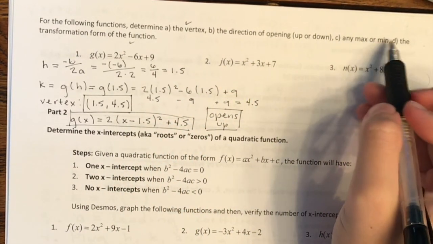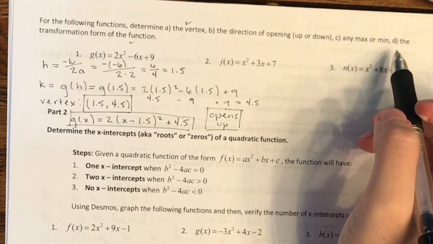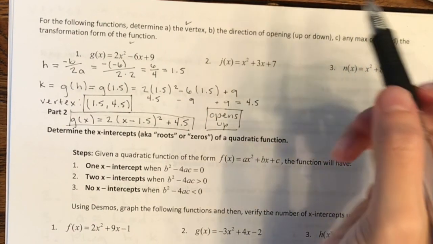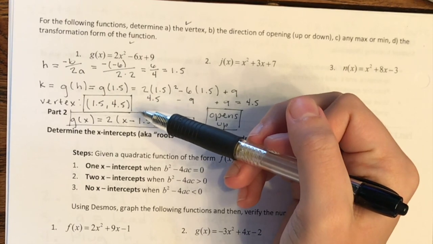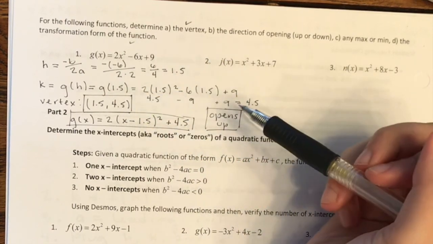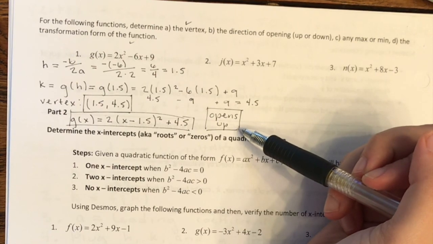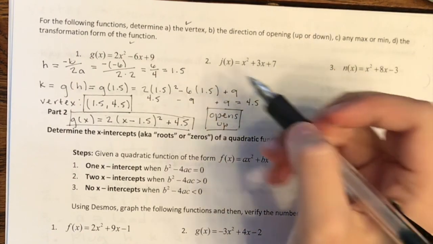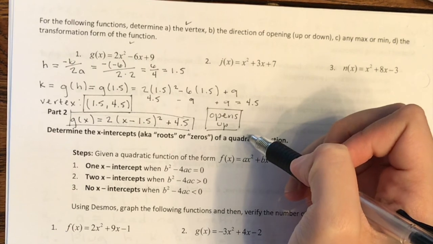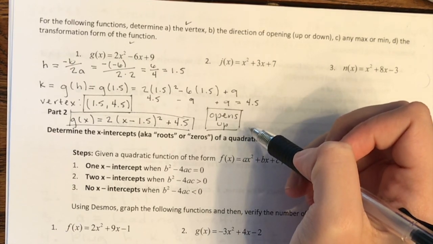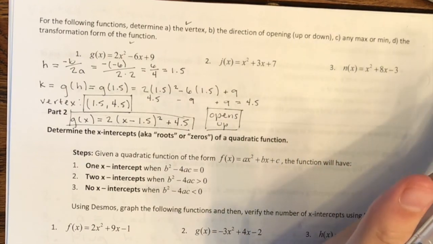It asks for the max or min. Well, we know that the max or min is going to come from our vertex, right? We know that the function opens up. So if it's opening up, are we going to have a maximum or a minimum value? If it's opening up, then it's continuing upwards forever.